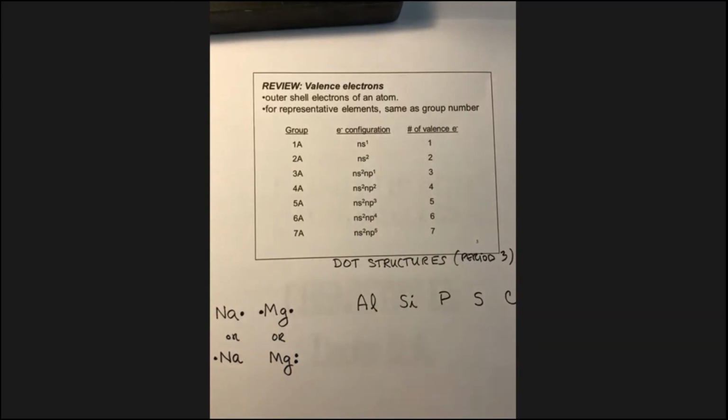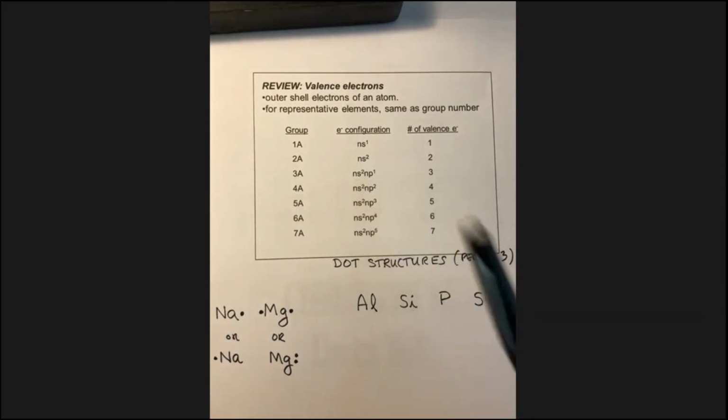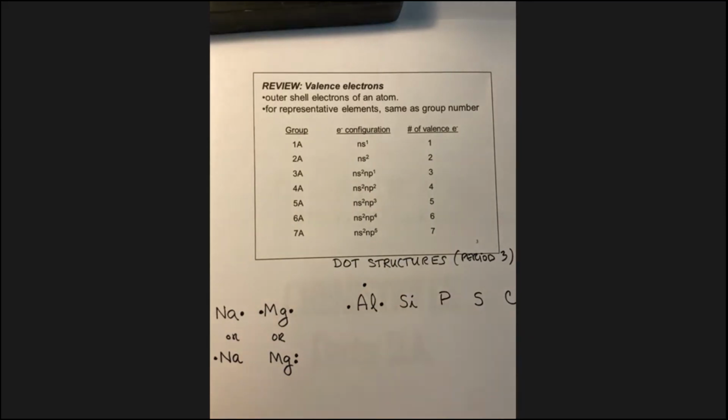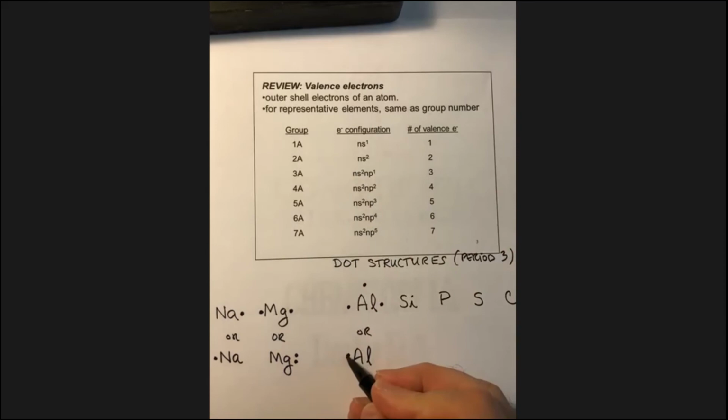Let's jump over here to aluminum. Aluminum would have 3 of these, right? We could write it this way and just put them around like that. Or, if you want, you can represent the configuration: 2 of them are paired and 1 of them isn't. So I could do it this way, and I can put these 2 on the top, and it doesn't really matter where I put them.